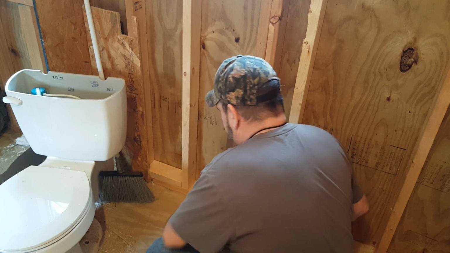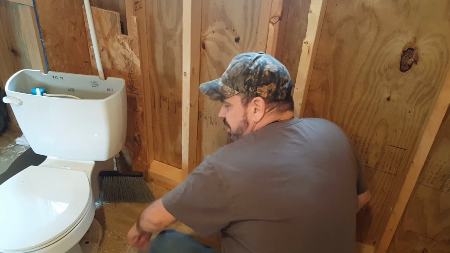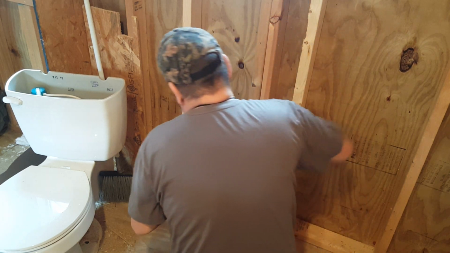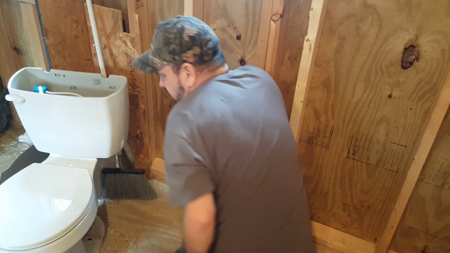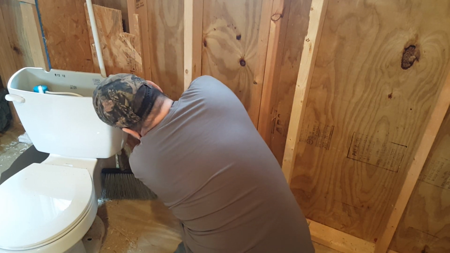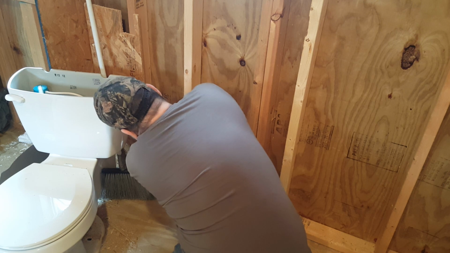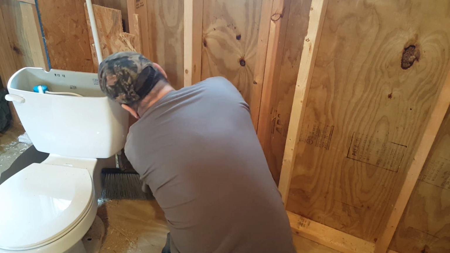And now that we've got that in there, we'll take 2 screws. Now I'm probably going to get in your guys' way for just a minute. And all we're going to do is screw that board down. Put a couple screws in it.